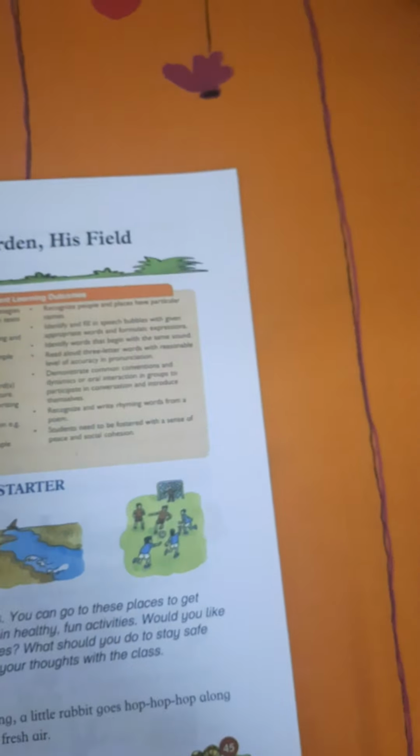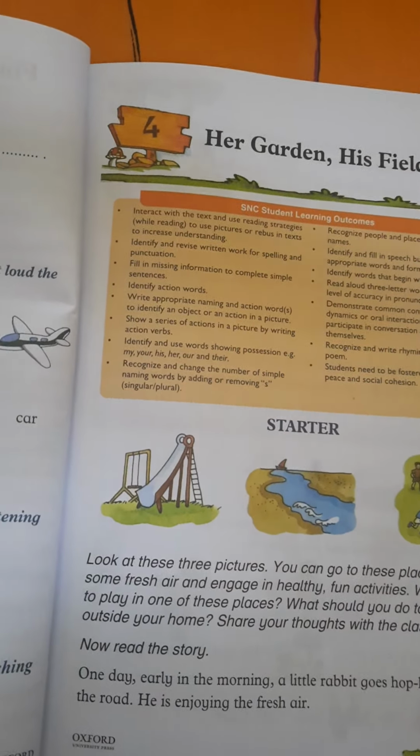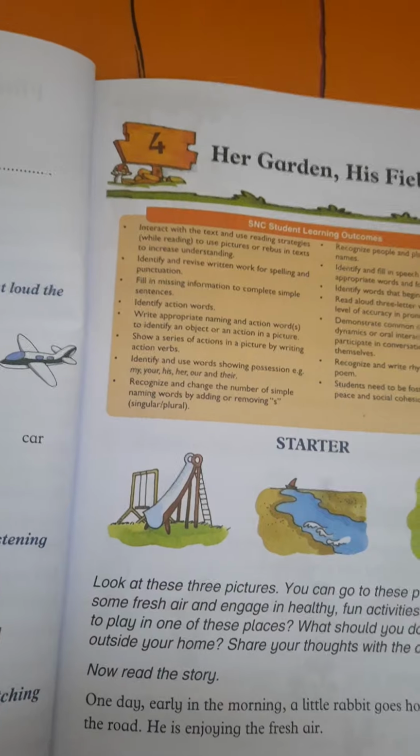Our Broadway course book 1. Our today's lesson is page number 45, Her Garden, His Field. It's unit number 4 now. Let's start with what the book vendors are expecting from the teacher and what they're expecting from the students.